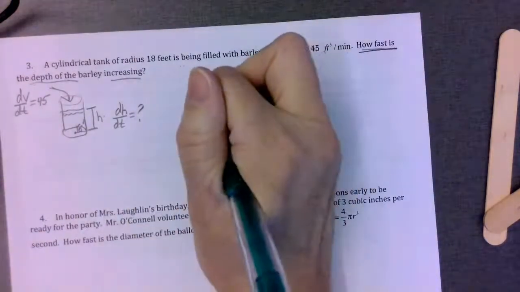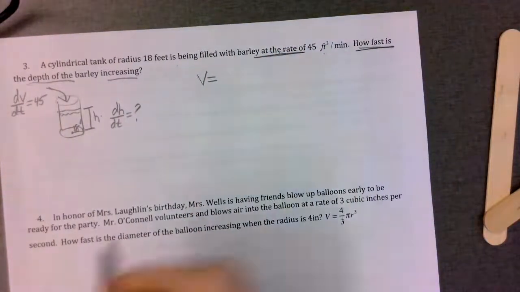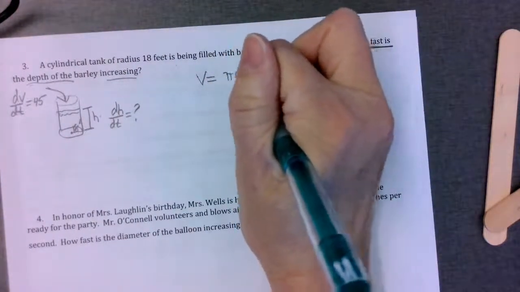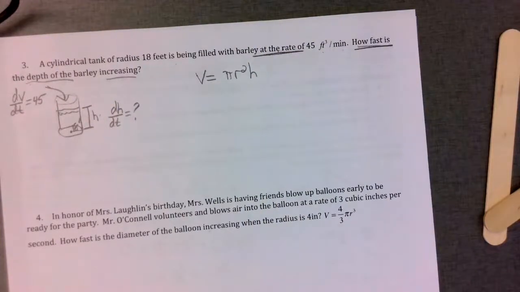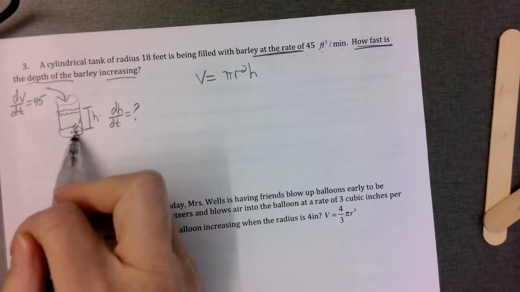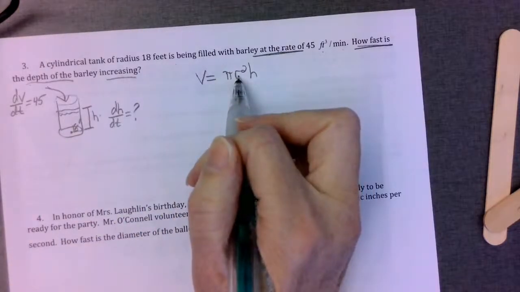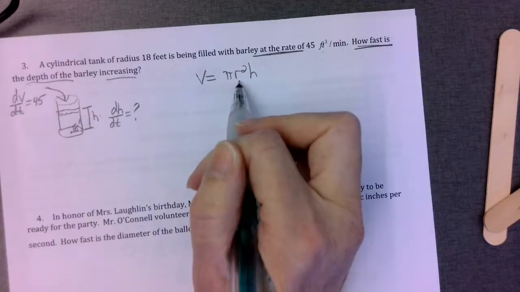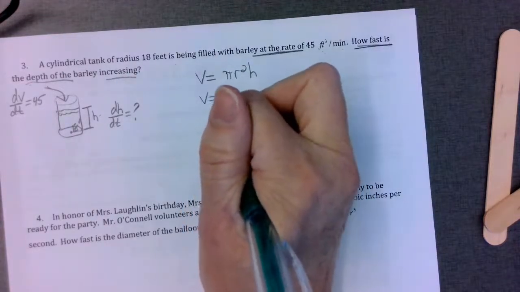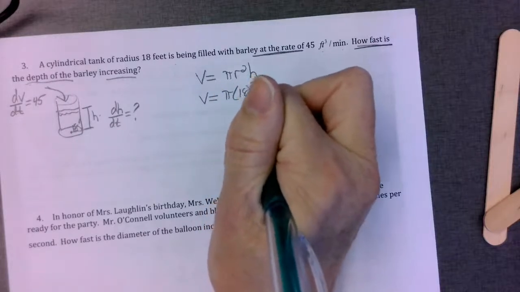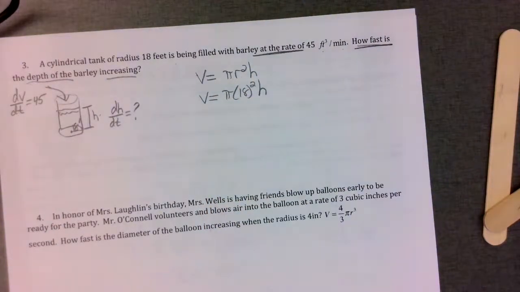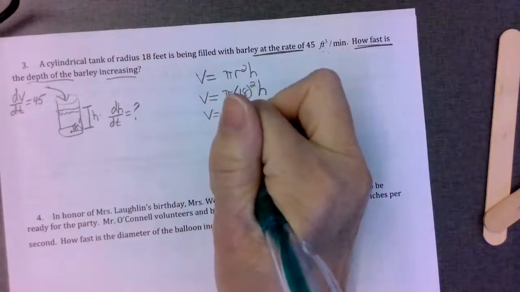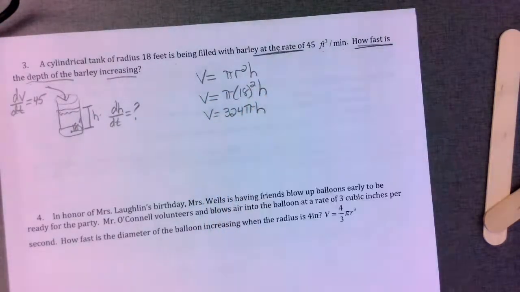Going back to geometry, volume is area of the base times the given height. On these related rate problems, what's really, really key is if you have a quantity that is fixed and not changing, before you do any derivatives, it is better for you if you plug it in because it makes the deriving and the work easier. So I'm going to say V equals pi times the radius squared times the height. The height is changing. That becomes 324 pi times h.